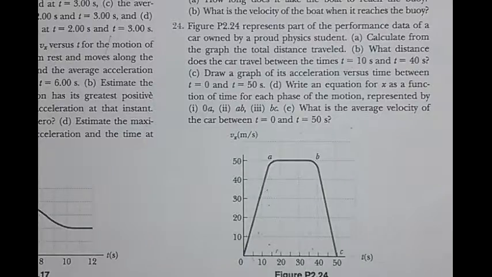B, what distance does a car travel between the times t equals 10 seconds and t equals 40 seconds? C, draw a graph of its acceleration. D, write an equation for x as a function of time for each phase of the motion. And that's kind of confusingly phrased, represented by 0A, AB, and BC. All that means is that's how they want you to label that part of the problem. And then E, what is the average velocity of the car between t equals 0 and t equals 50?